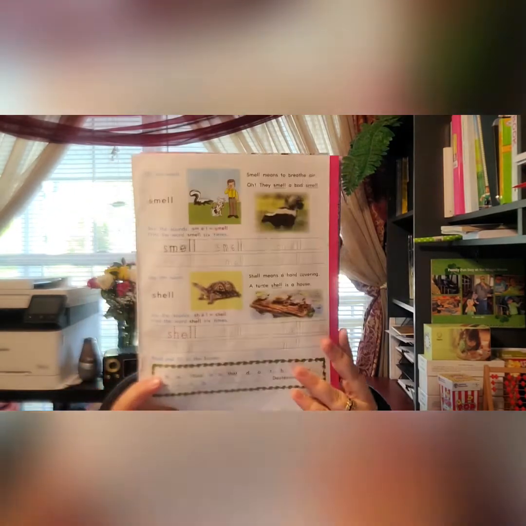I'll turn it around so you guys can see. There's a little checkup, and then you'll learn a few more words. There's another little checkup. Learn a few more words, another checkup, and then at the end you do your self-test, which has all the words in there. So depending on what grade you're doing, first grade doesn't have near as many words.